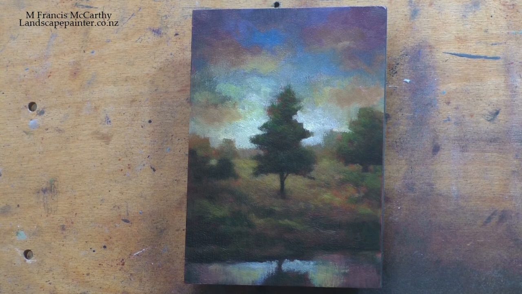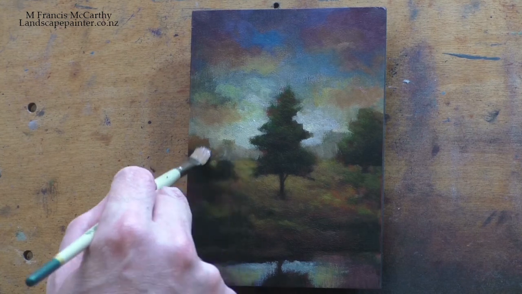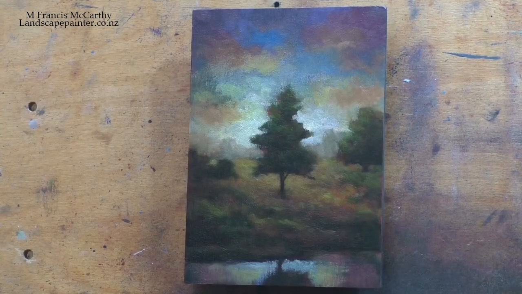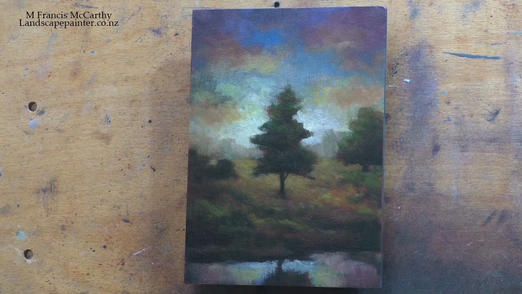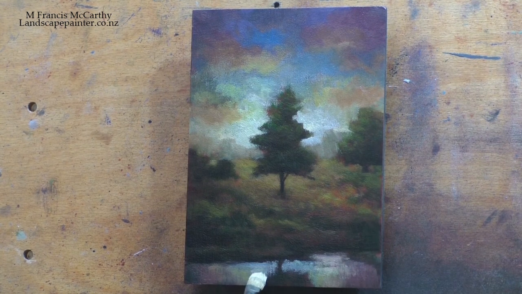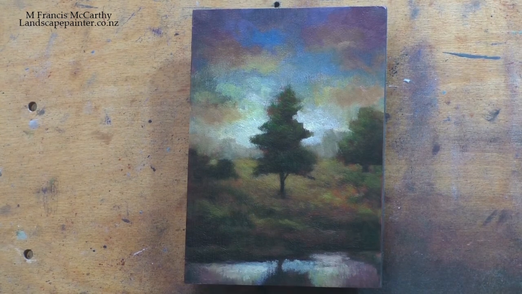This does break a bit of a compositional rule with the tree in the center, but you can get away with that if it's one tree, in my experience. If you start doing groups of trees and pop them in the middle, not so much. But this almost works as a portrait. In fact, I tend to call these types of paintings tree portraits.